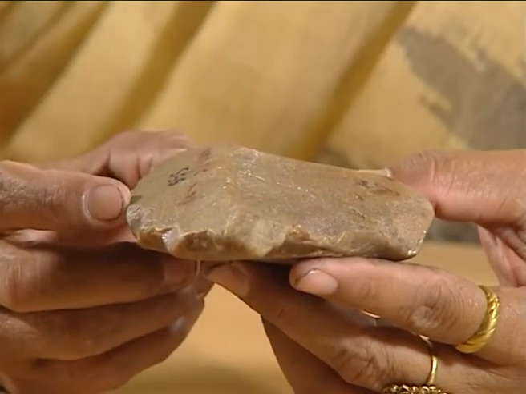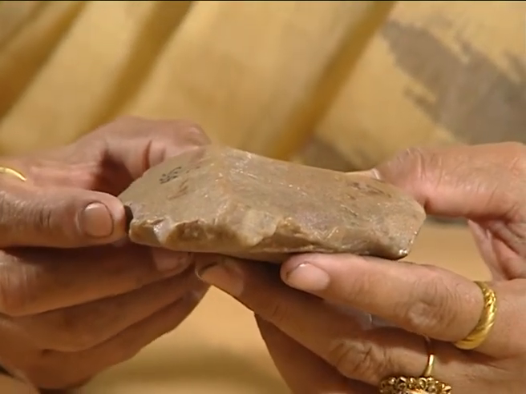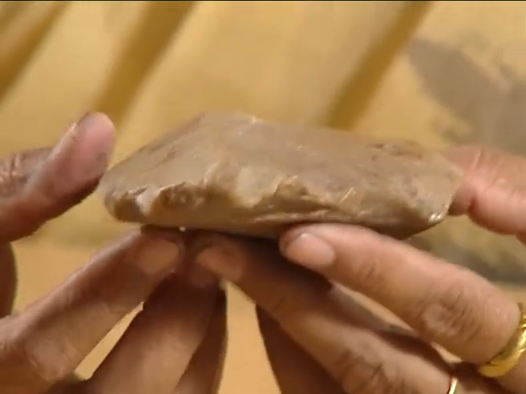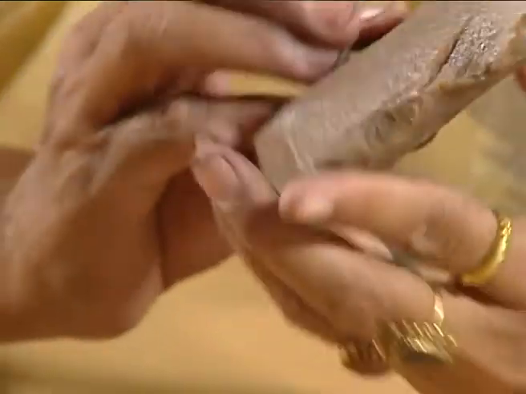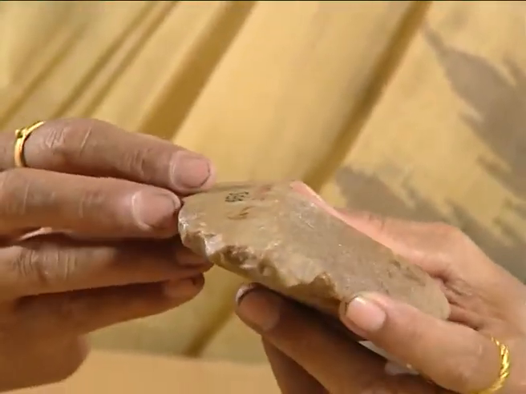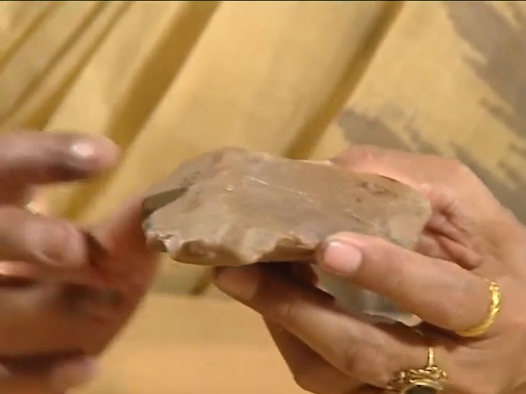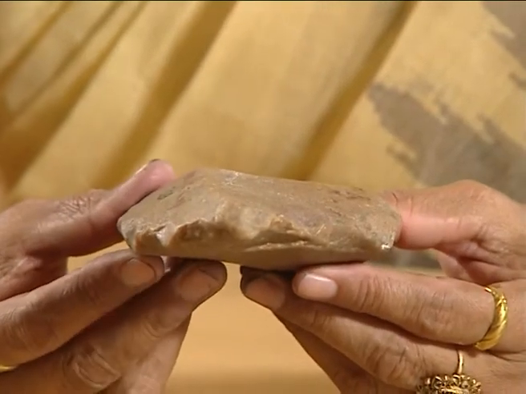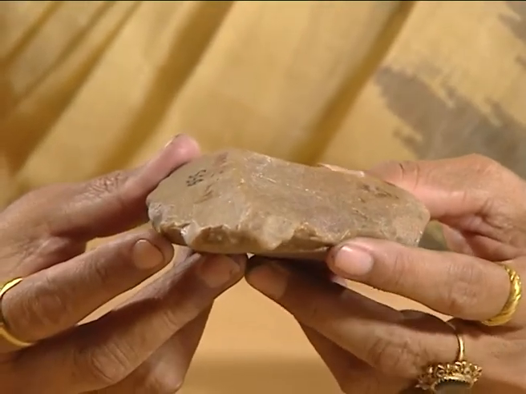Then let's come to the raw material. The raw material used for shaping this tool is quartzite. The next point is about the state of preservation. The given specimen is patinated and rolled because most of the ridges have become smooth due to rolling, and the color of the quartzite is also changing, so it can be identified as rolled and patinated.